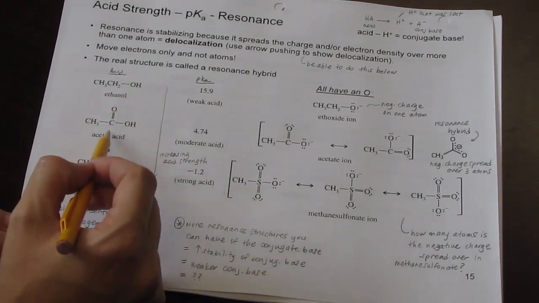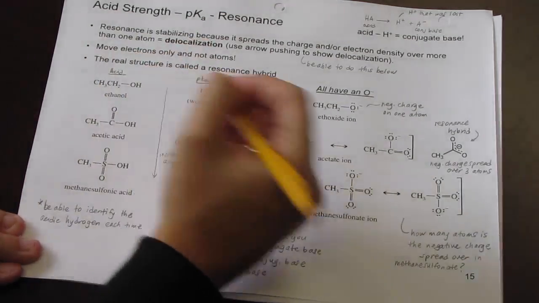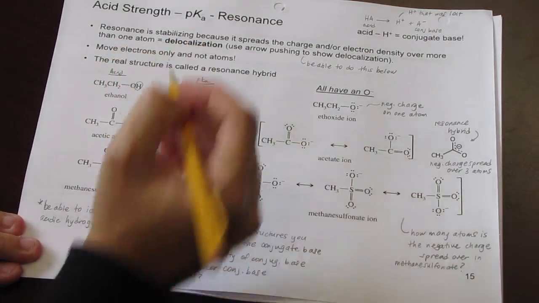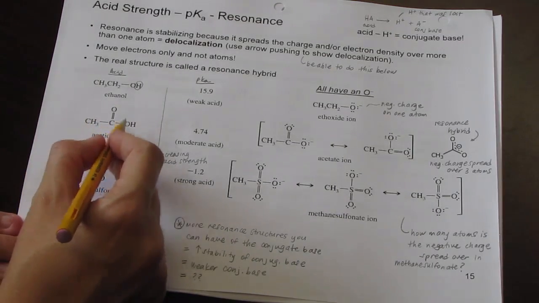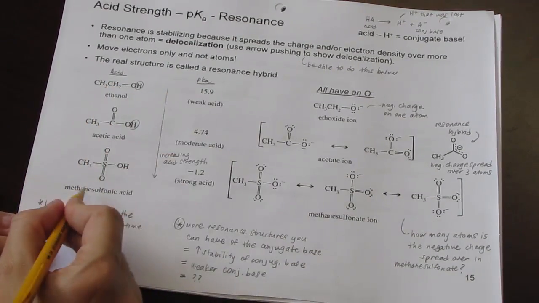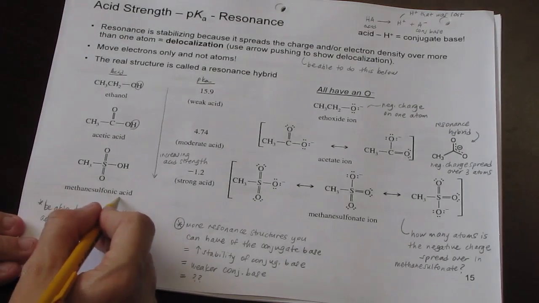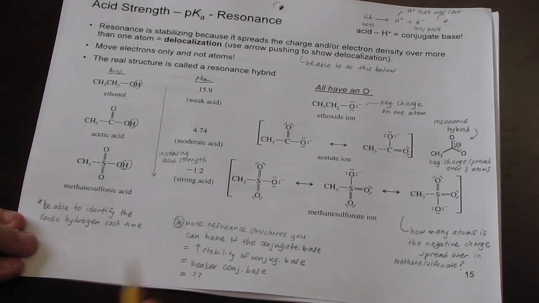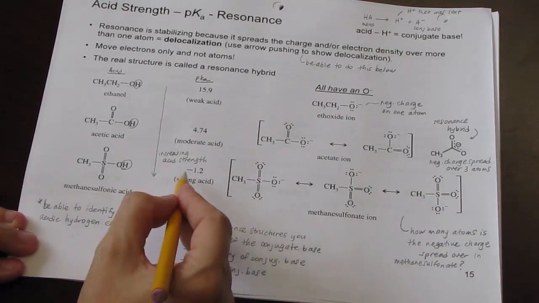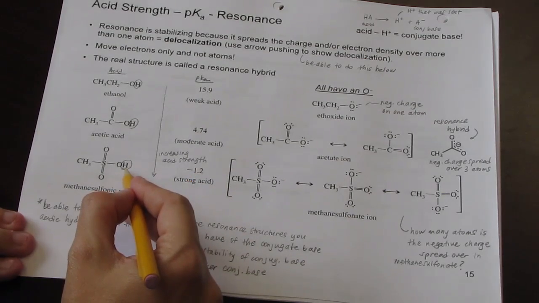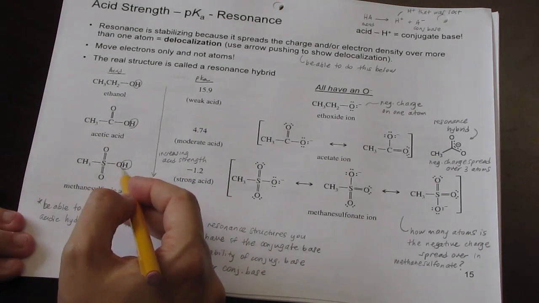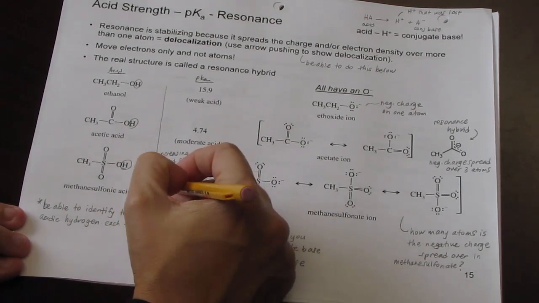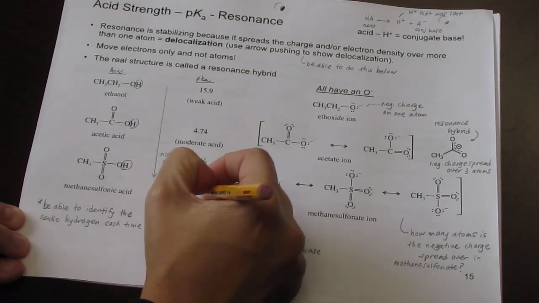So here we have 3 acids. In this case, you have to be able to pick out the acidic protons. So we have an alcohol. This is the acidic proton. We have a carboxylic acid here, and this is the acidic proton. And this is a functional group that you did not learn, but I think it's obvious that this is the acidic hydrogen. And you can see the pKa of each of these, with the negative 1.2 being the strongest acid. And so we're going to rationalize how resonance plays a part in that. Okay? Remember, strongest acid equals most stable conjugate base.